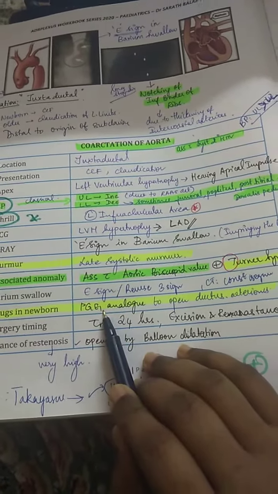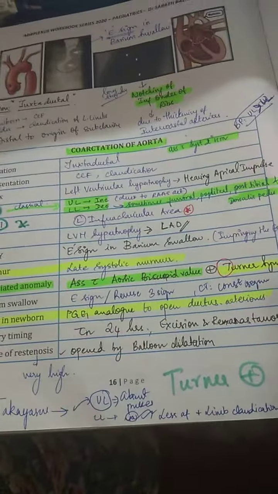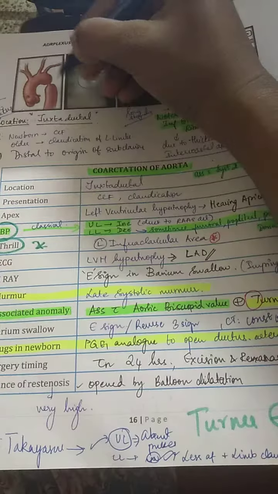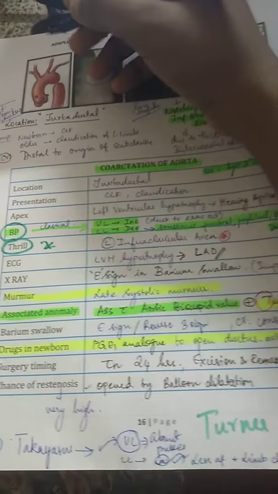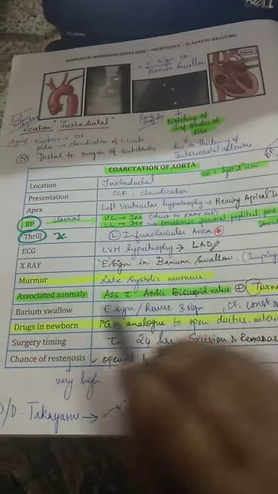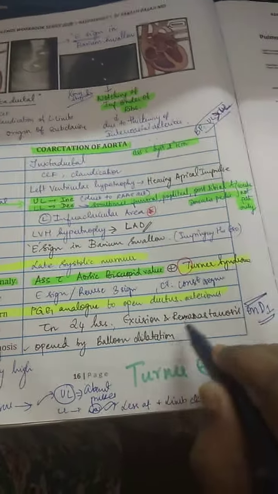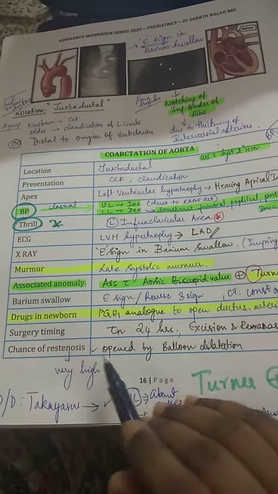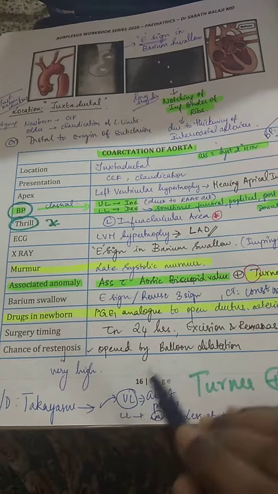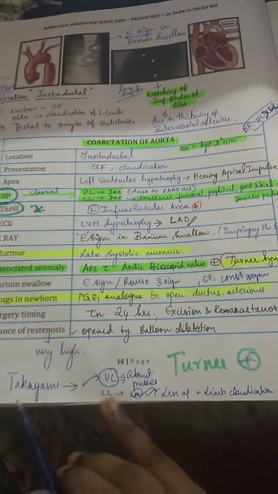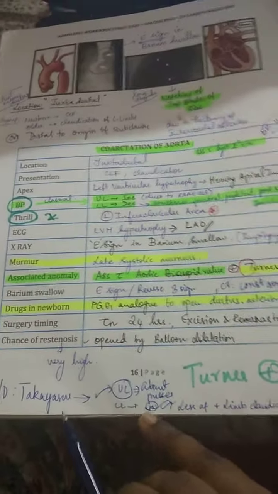Here you give a PGE1 analog to open the ductus arteriosus. Since it's constricted here, if you open it, it will be helpful. So you give a PGE1 analog. Surgery you do within 24 hours, excision and re-anastomosis on day 1. And if the re-anastomosis is narrowed, it is opened by balloon arterial dilation. That's it.